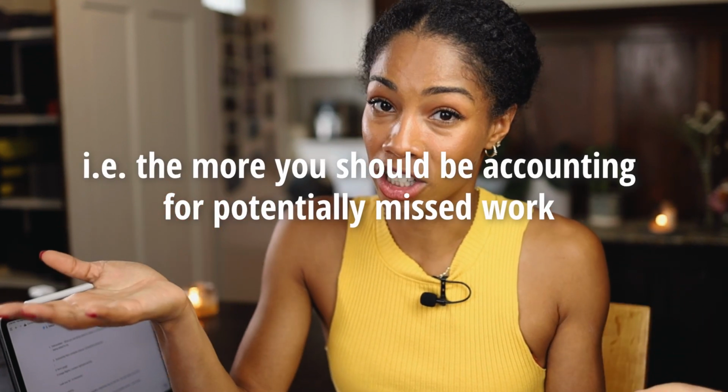It's actually important to know the scope of exclusivity before you even get to the contract stage, because it's important that you are accounting for it in your rate. The longer they're asking you to not work with their competitors, the wider the scope and the more strict the terms, the more you should be charging.